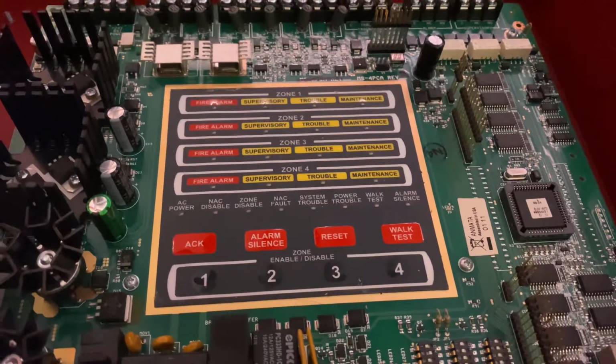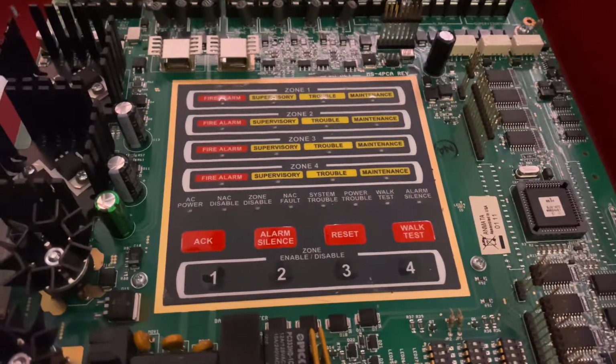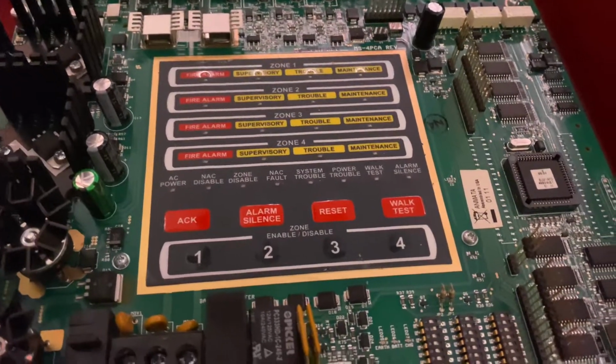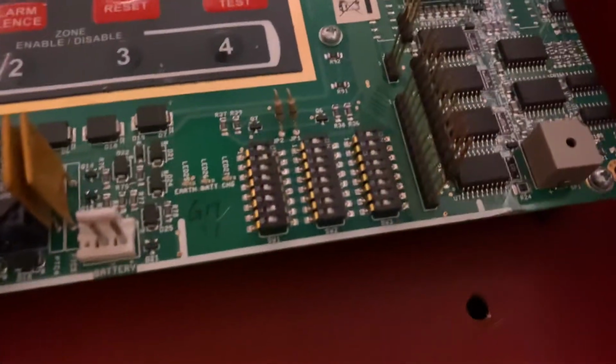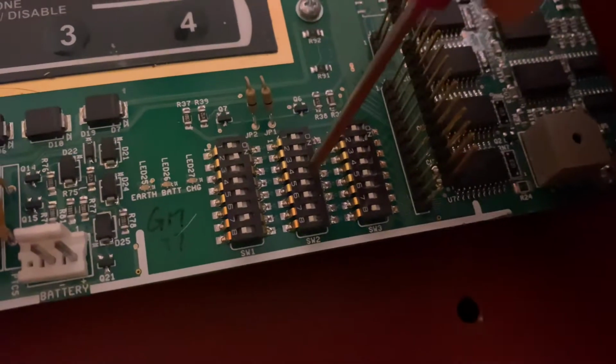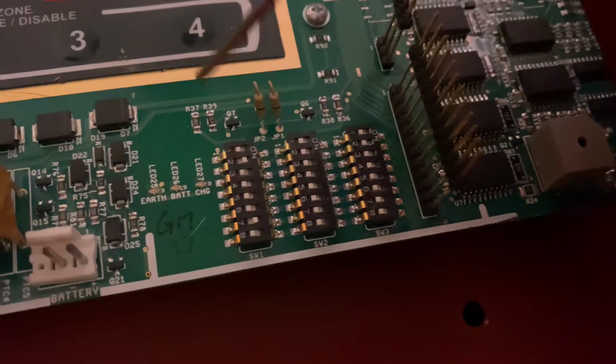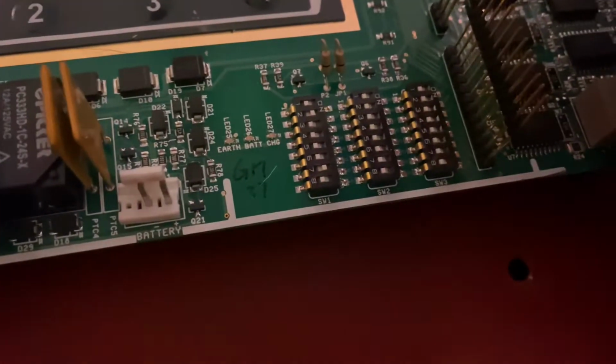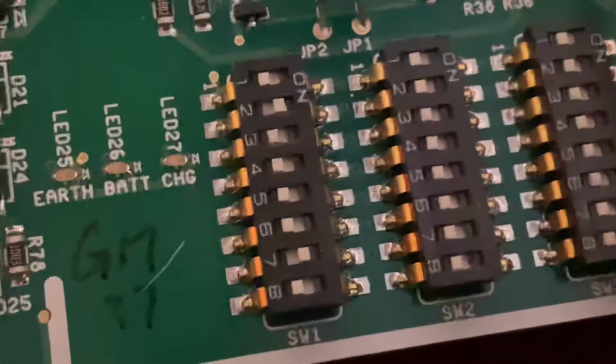Here's my Firelight MS-4 conventional Firelight control panel. In this video, we'll be going through the programming switches here. So you have 3 sets here, set 1, set 2, set 3, with 8 switches each. Let's get started. So going to set 1, zoom in here.